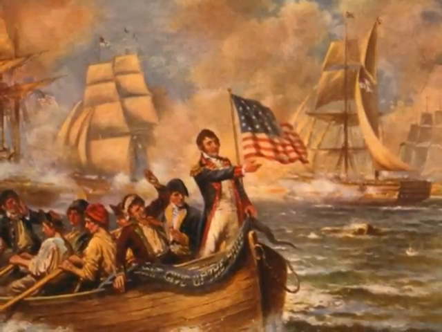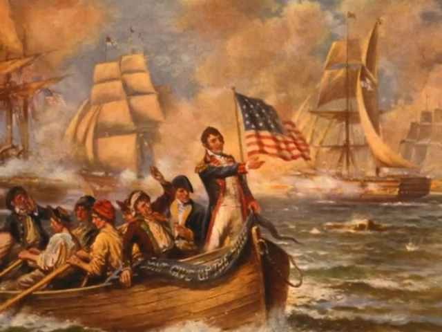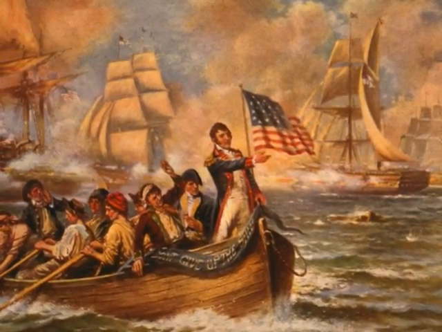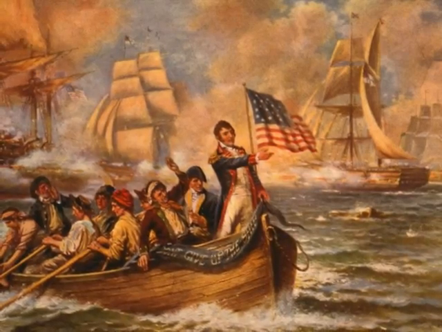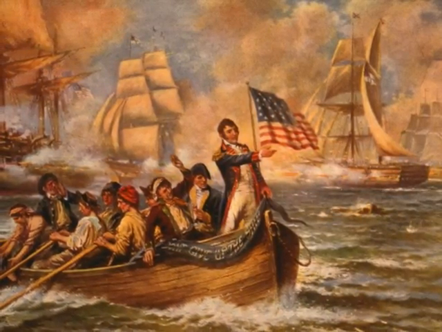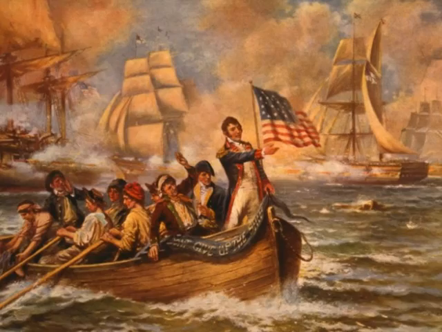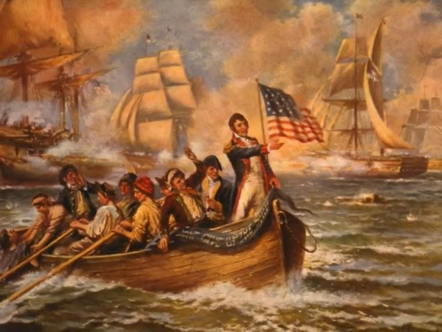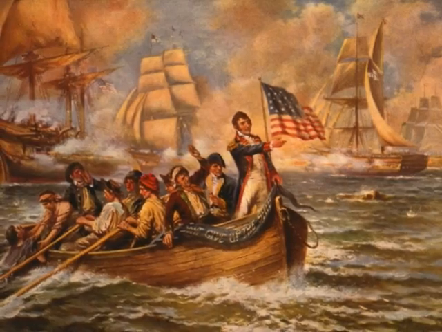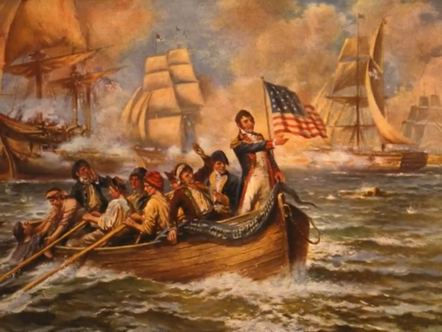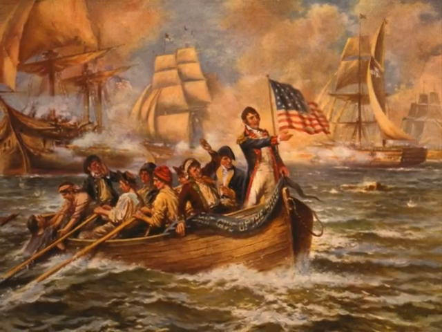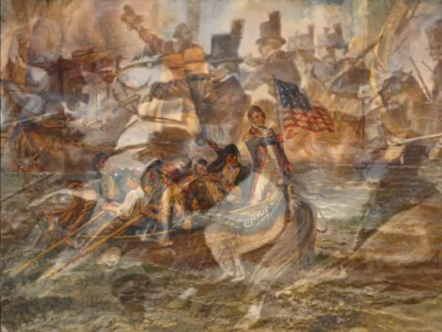There were many battles fought throughout the course of the War of 1812. However, one that hits close to home is the Battle of Lake Erie. In September of 1813, Commodore Perry defeated the British fleet at the Battle of Lake Erie. A victorious Perry sent his famous message to his commander, "We have met the enemy and they are ours."